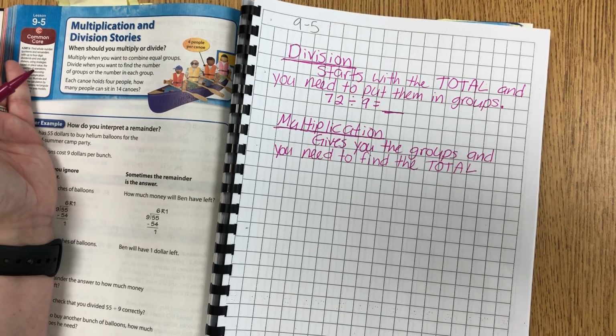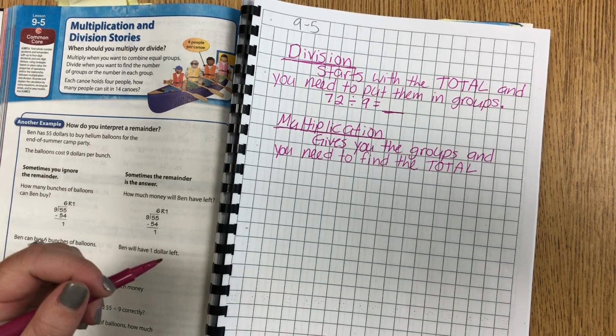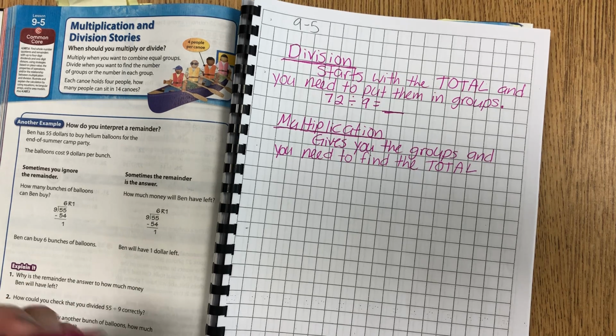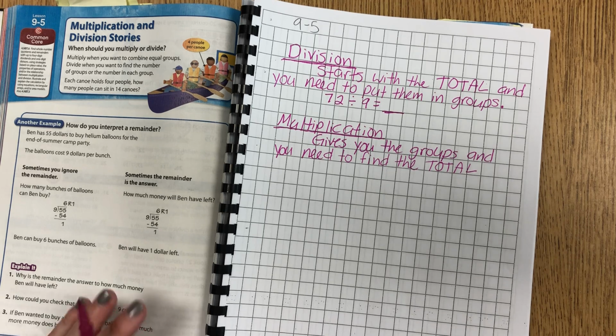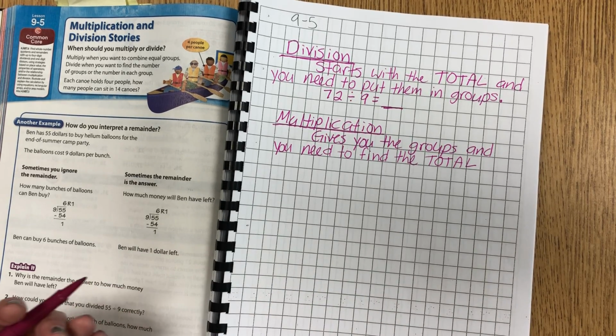If I have 5 friends and I want to give each one of them 6 cookies, how many cookies do I need to make? So those stories that I'm giving as examples are actually way simpler than you'll see in some of your problems. But that's the kind of thing. So when you're reading through a story, you're looking for, was I just given the total or was I given the groups? That's what you're looking to find.